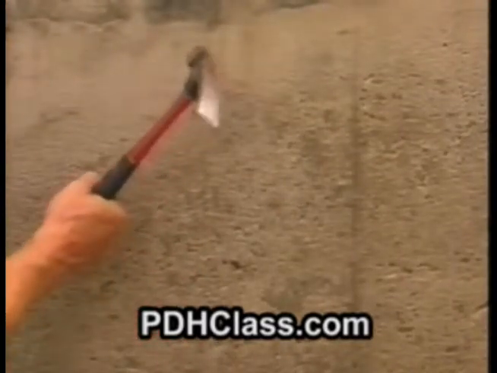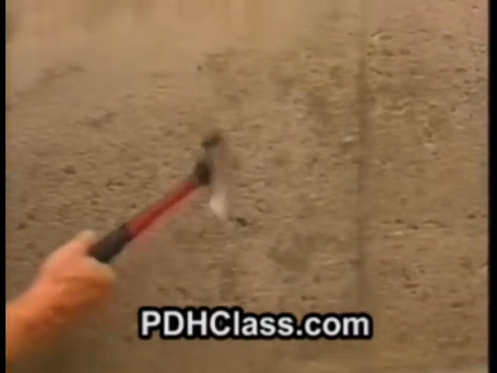A second deficiency to look for is concrete deterioration. In addition to problems such as disintegration, look for drummy concrete. Drummy concrete can be detected by tapping on the surface with a hammer. Note the hollow sound.